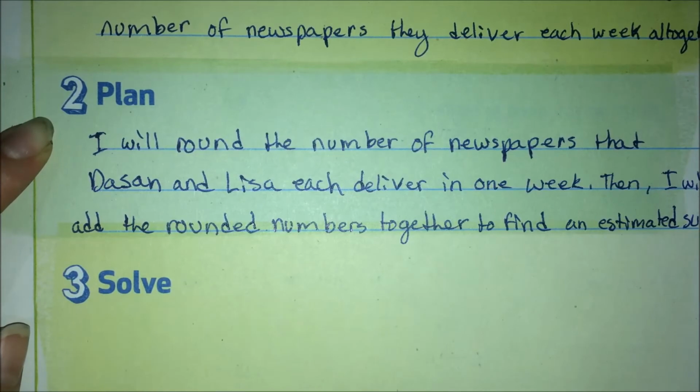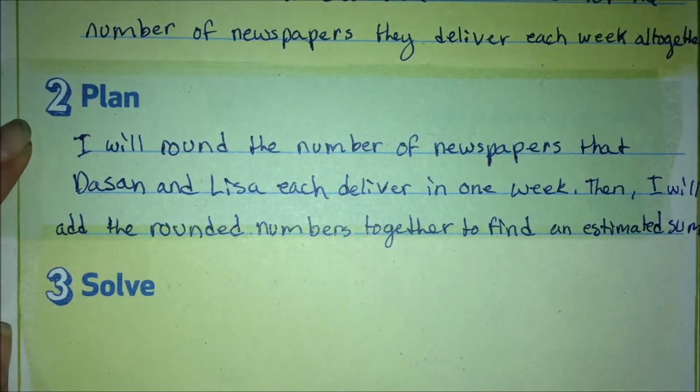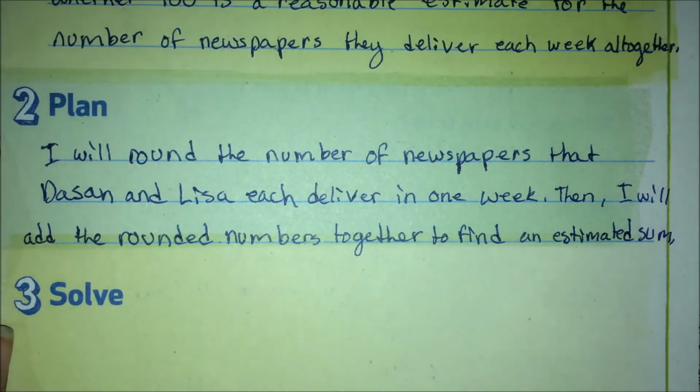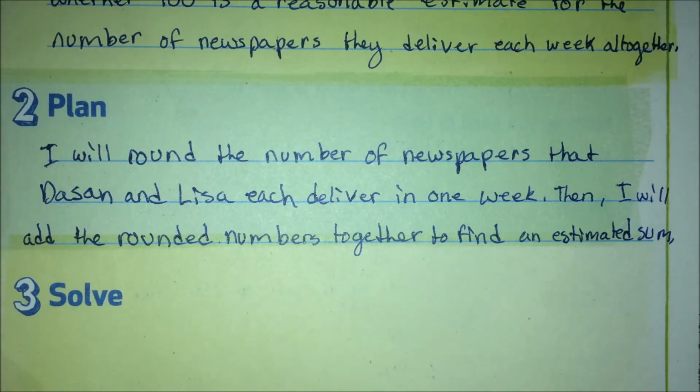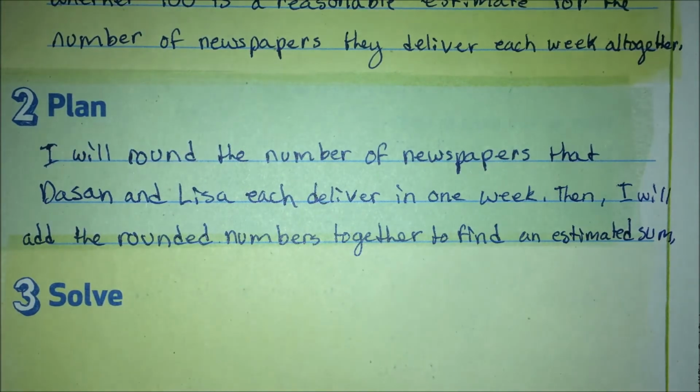I will round the number of newspapers that Dasan and Lisa each deliver in 1 week. Then I will add the rounded numbers together to find an estimate.